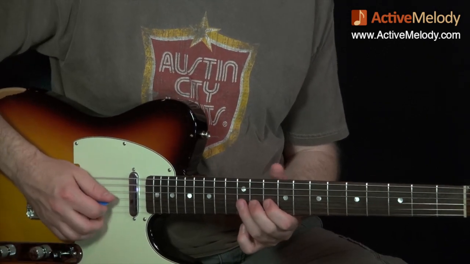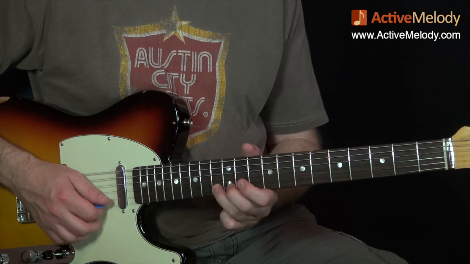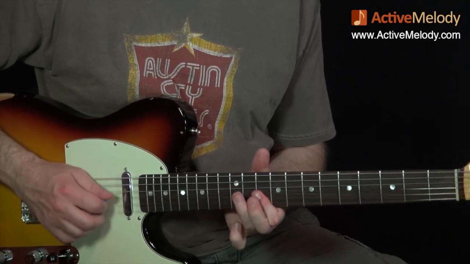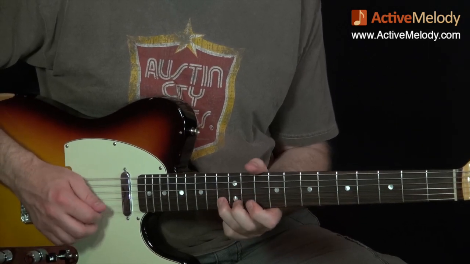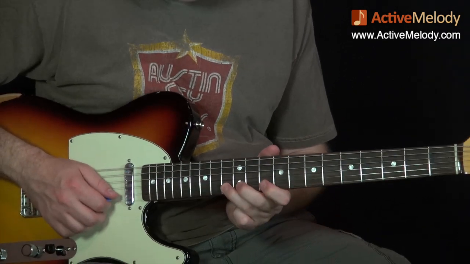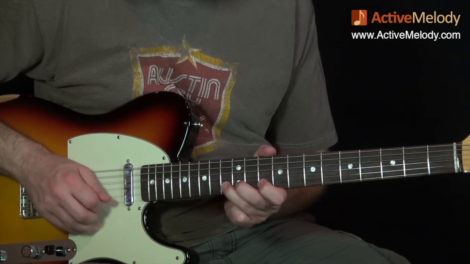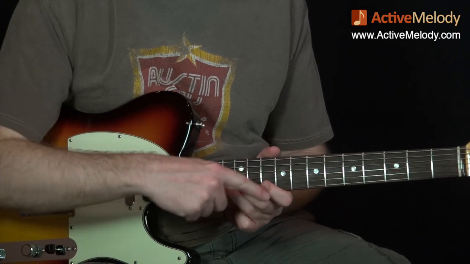Now, so then we have. Now after that, I went and played. Love that lick. And what I'm doing there is I'm going to the 13th fret 2nd string with my ring finger. Notice how I'm already in position.